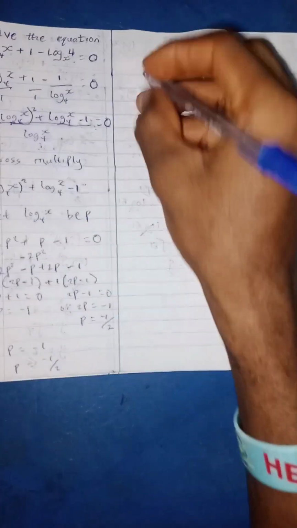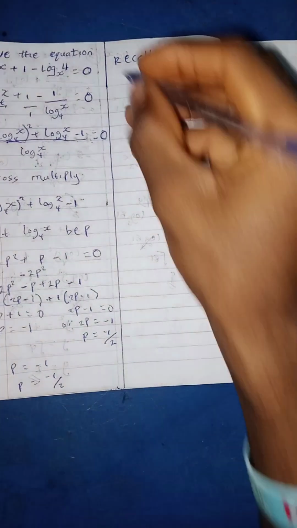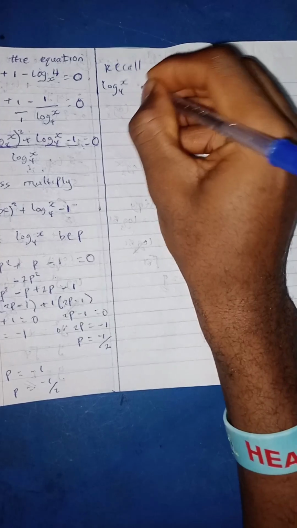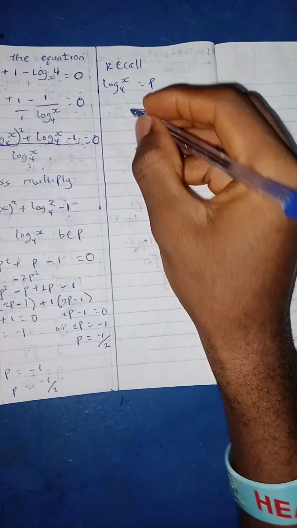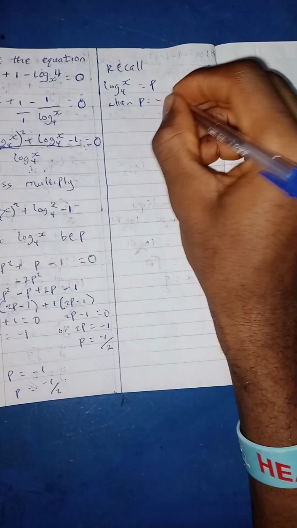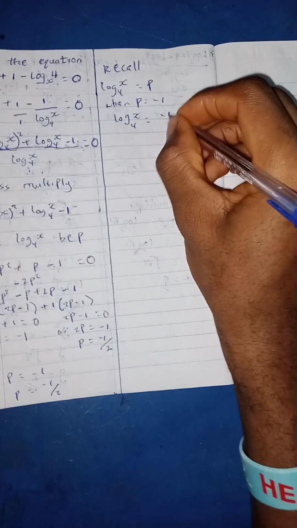Then recall log x to the base 4 is equal to p. So when p is equal to minus 1, we'll be having log x to the base 4 is equal to minus 1. Is that understood?